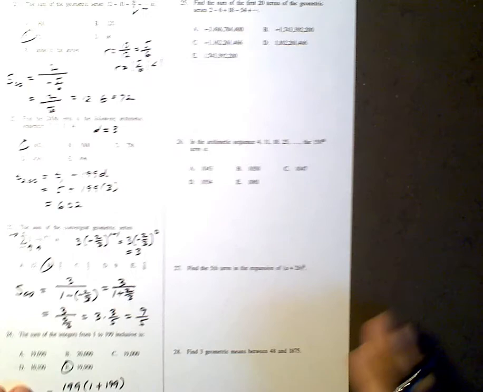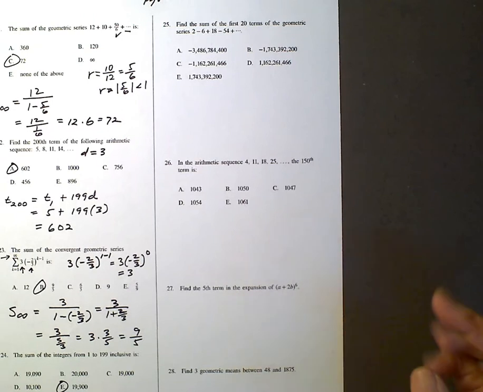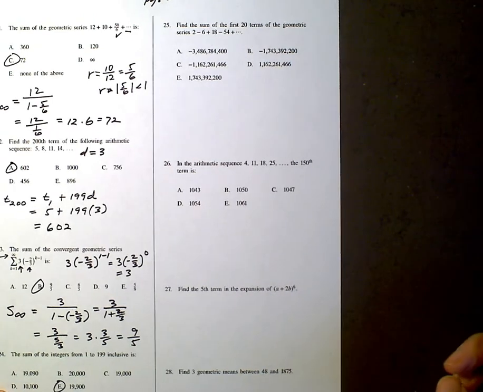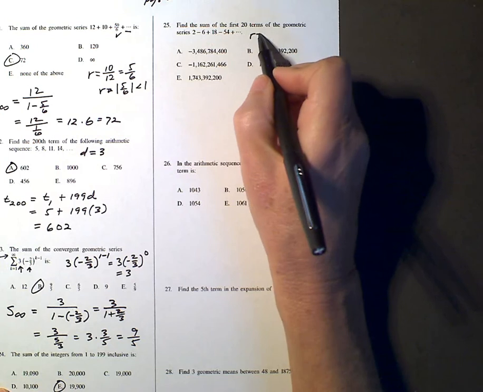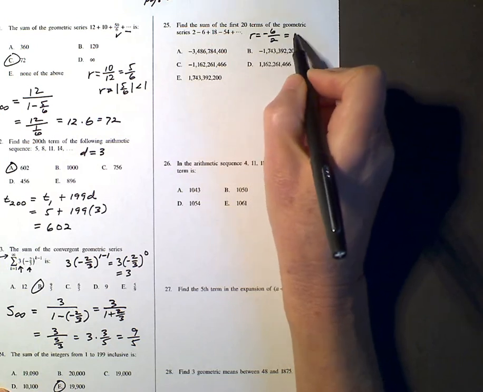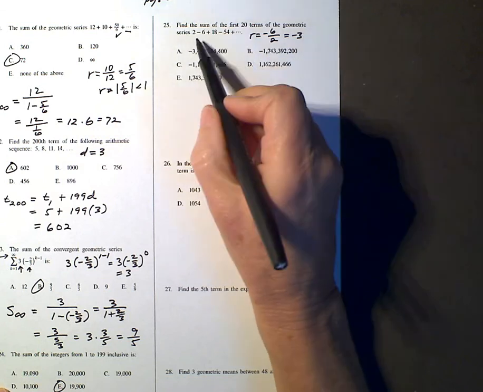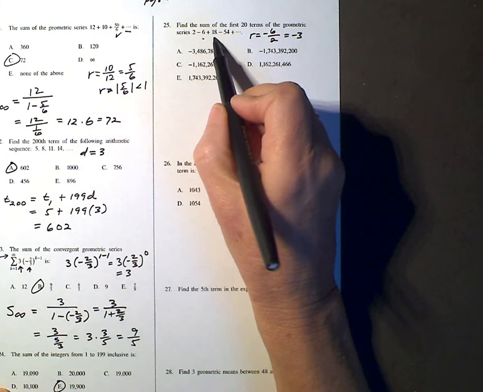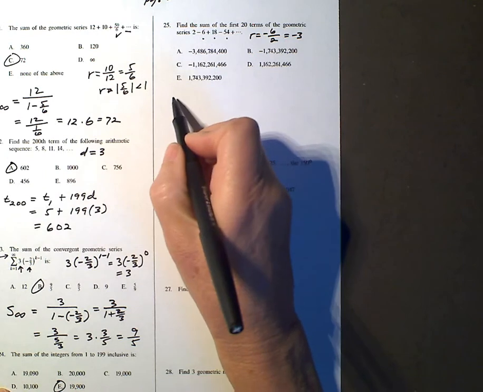Okay, number 25, I have a geometric series, and I'm supposed to find the sum of the first 20 terms. So upon inspection, it looks like this common ratio is negative 3. And so, if you continue, you can see each term gets multiplied by negative 3, and the signs alternate. So this is a finite series of 20.